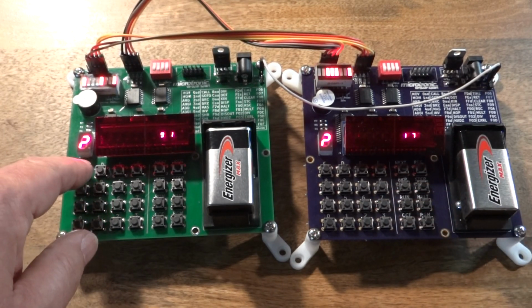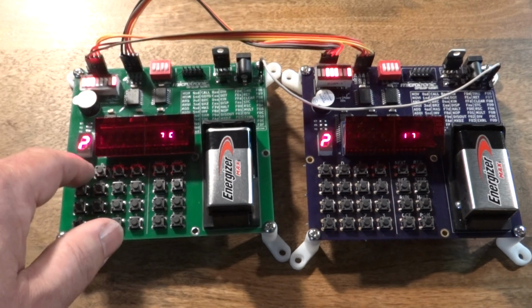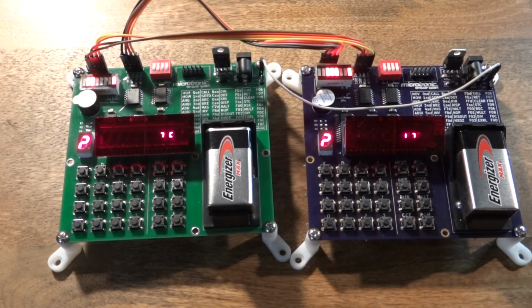Now say I put in C, then I would expect 7C, right? So yeah, this is how that works. And yeah, a little demo of the digital inputs and outputs and bi-directional 4-bit wide data communication.